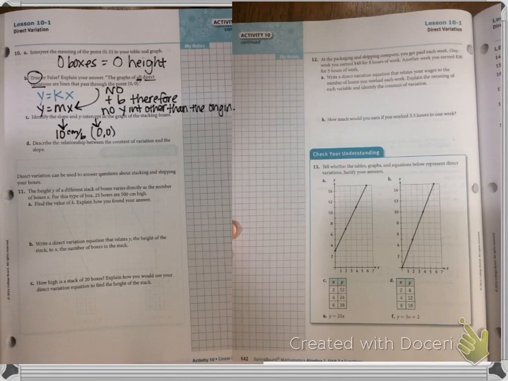D, describe the relationship between the constant of variation and the slope. Okay, let's underline that. What's the difference between the constant of variation and the slope? None. They're the same thing. Okay? And that was the whole goal. Can you actually realize that slope is the reason why things are constantly varying? Okay, so this is just something to build upon in algebra. In 8th grade, you're supposed to learn about slope, and now you're supposed to understand why slope is occurring the way it does, because there is a variation there, and that's the reason why the slope is there.